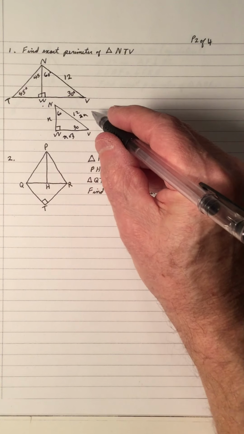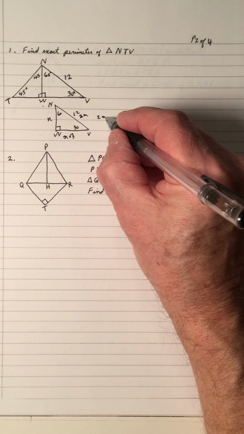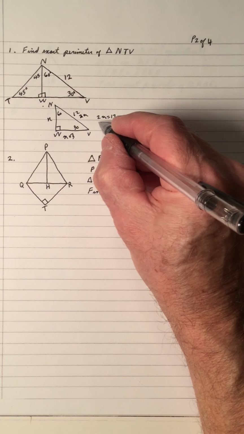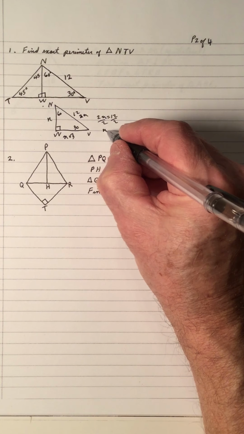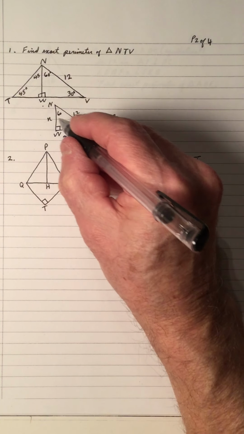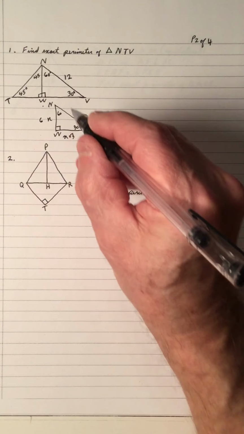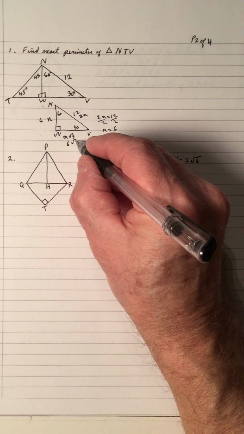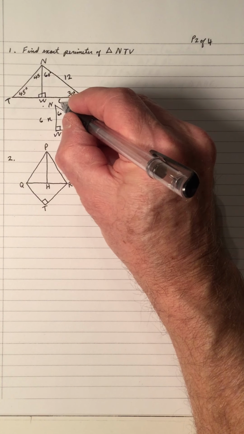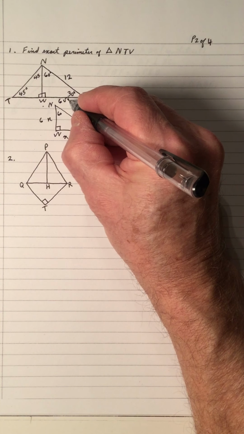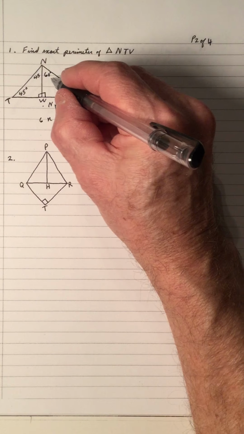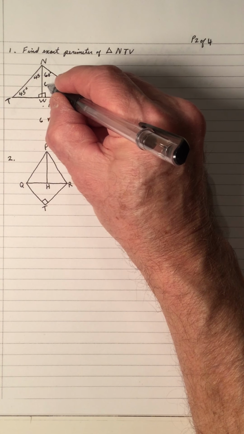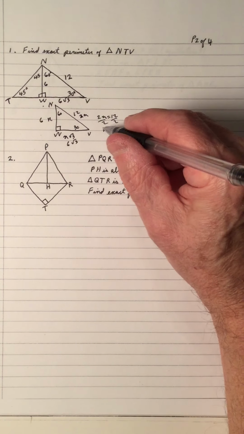In this triangle, 2n is equal to 12. Divide by 2, n equals 6. So this side is 6, and this side is 6 root 3. So I have a 6 root 3, and we have a 6 right here. So that works that out.